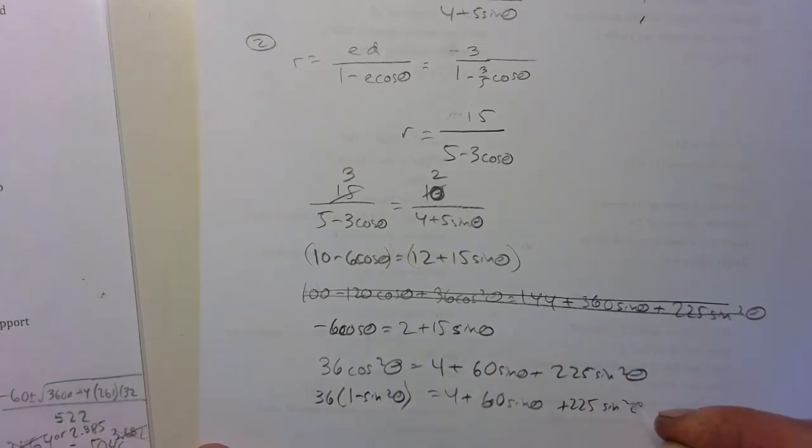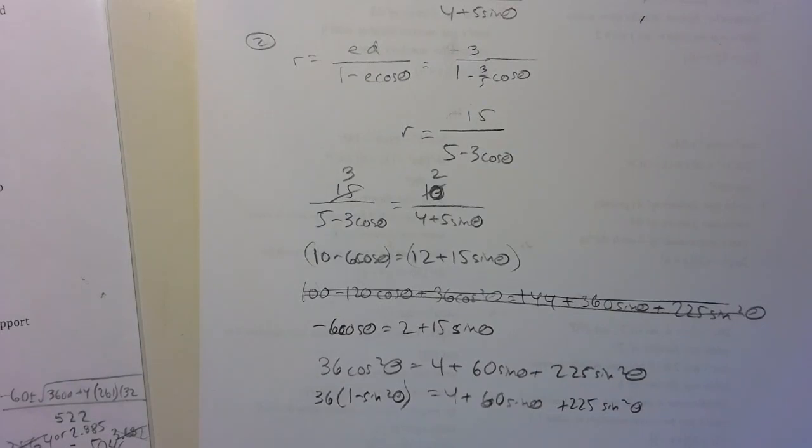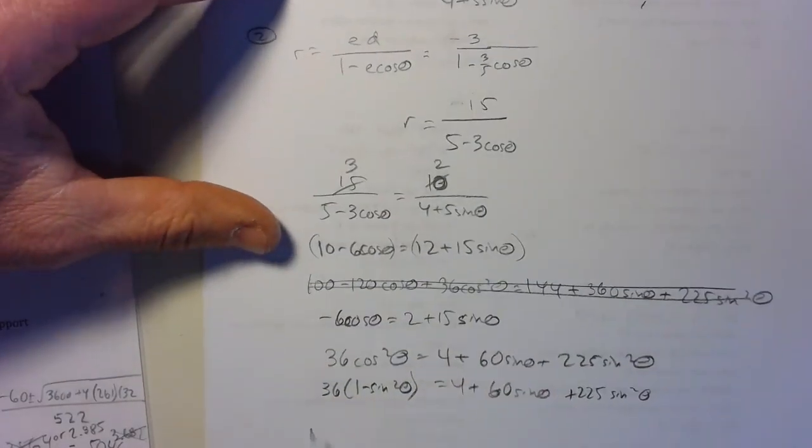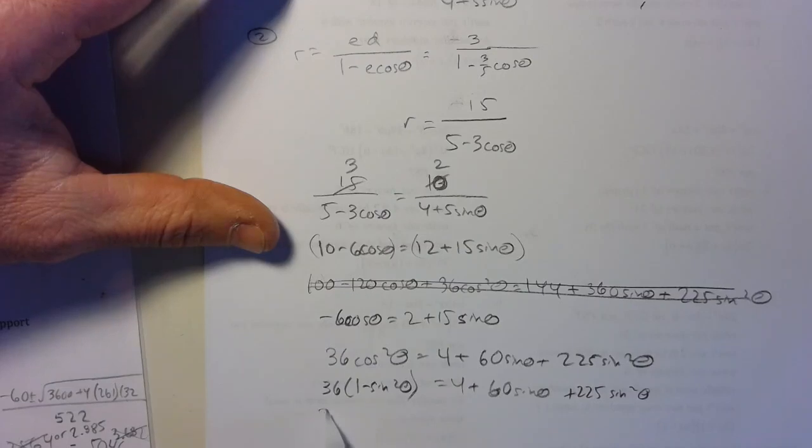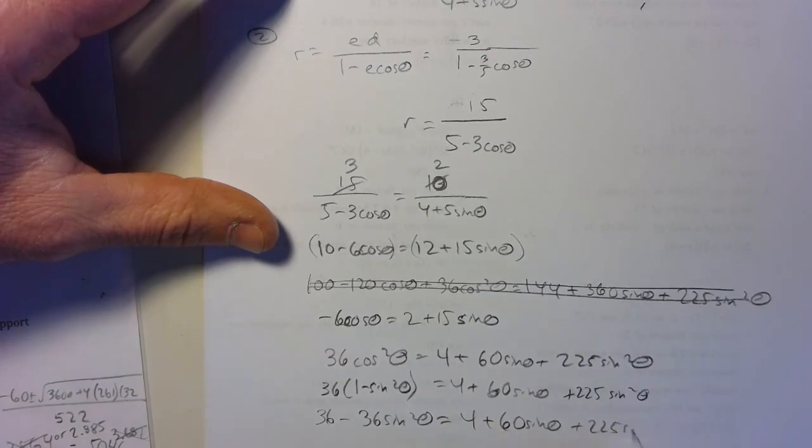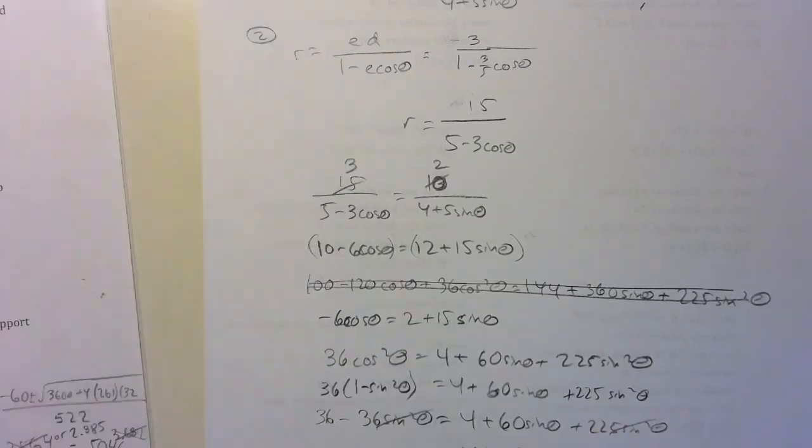That was this one. I wasn't that close, so I was way off. I'm sorry about that. Okay, so I move things around, just combining some like terms, distributing, all my basic algebra stuff. So I'll move that over, so I have 261 sine squared theta. When I combine those two, this one's going to be left with 60 sine theta, and then I'll subtract 32 when I get to that.